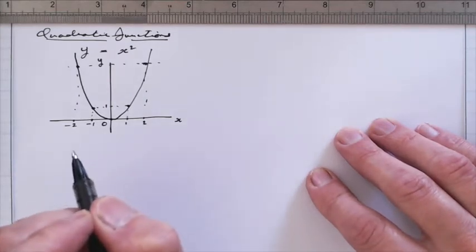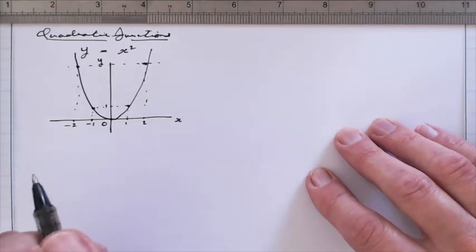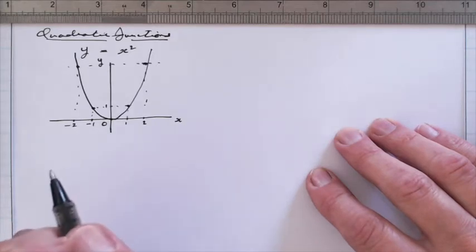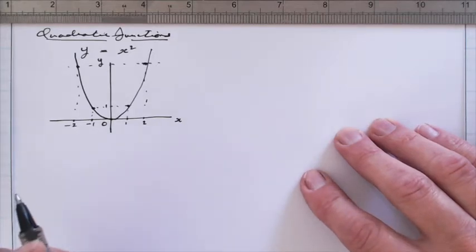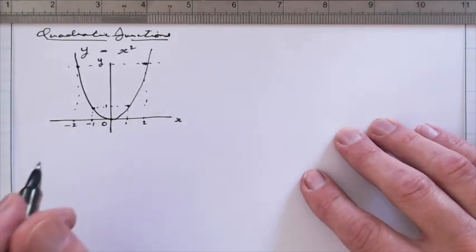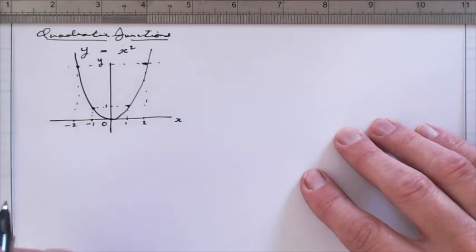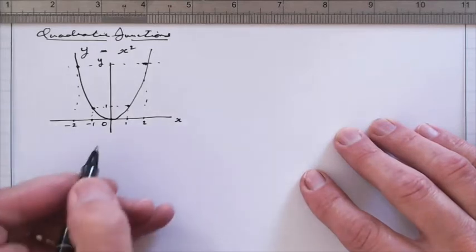Every parabola that we look at will have a symmetry, and it's one of the most important properties that we should know about, and also that we're going to be examined on. So that's y equals x squared. Let's just do another one, shall we?